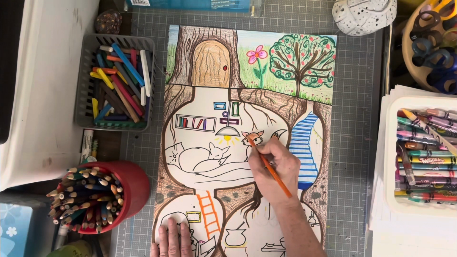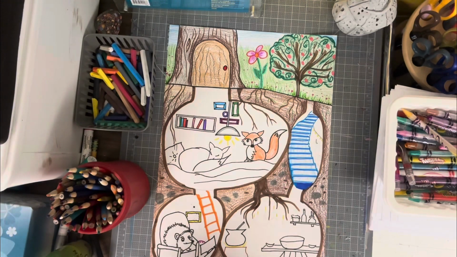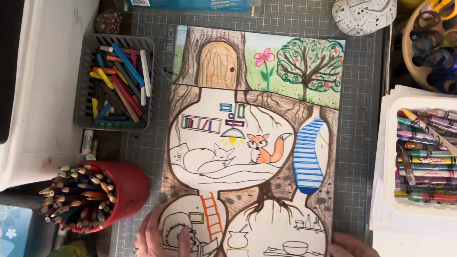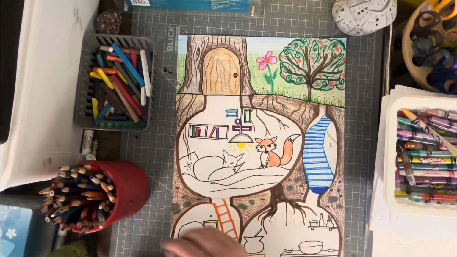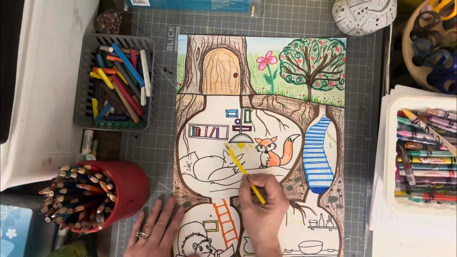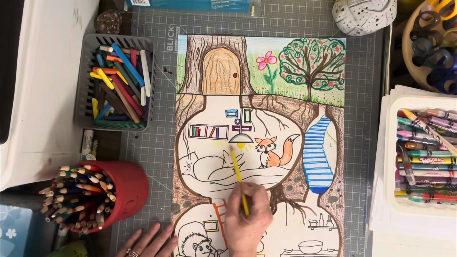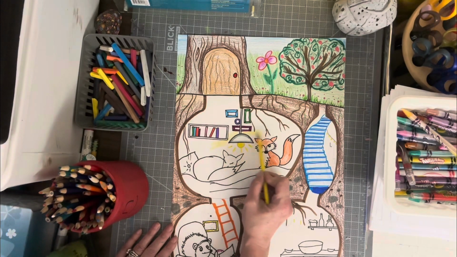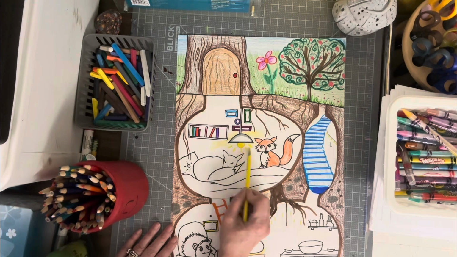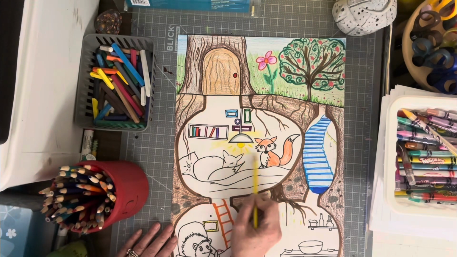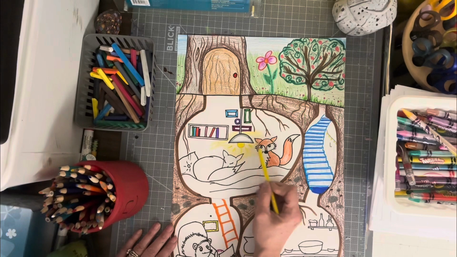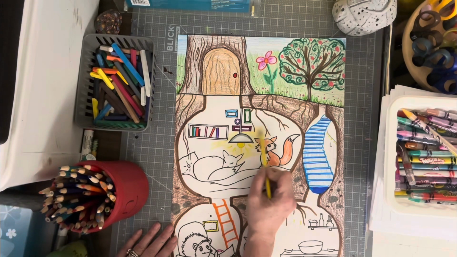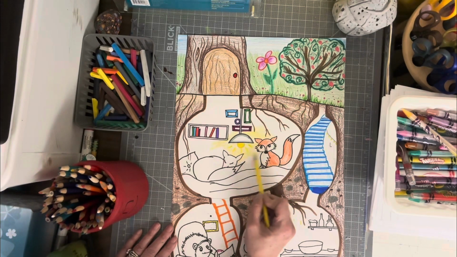Look at him just coming to life as we add color to all of our different little creatures. So to make it look more like there's a light coming in here, I might start with yellow and just have the yellow light kind of surrounding where the light is. So I'm just taking my yellow colored pencil, and it's going to look like the light is making the room almost glow.